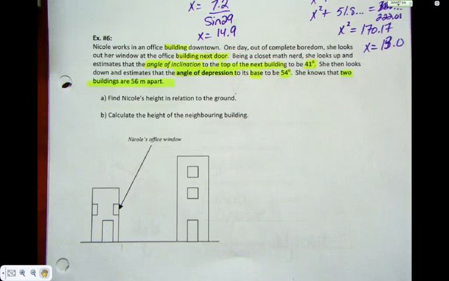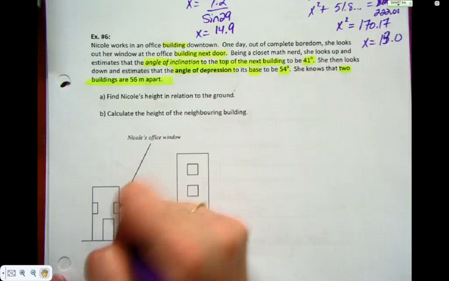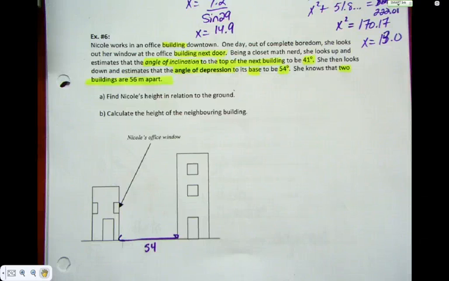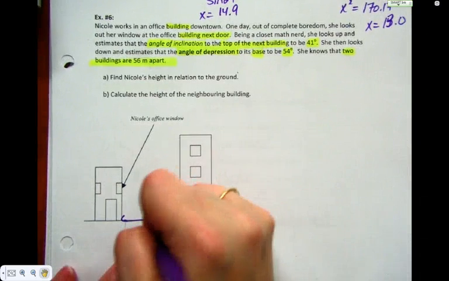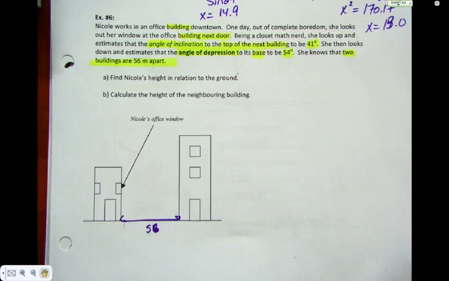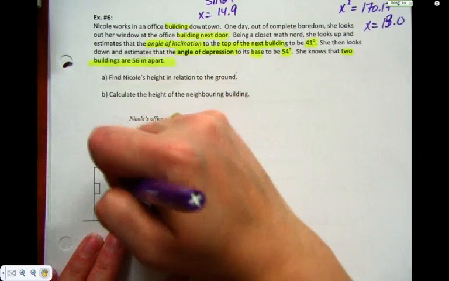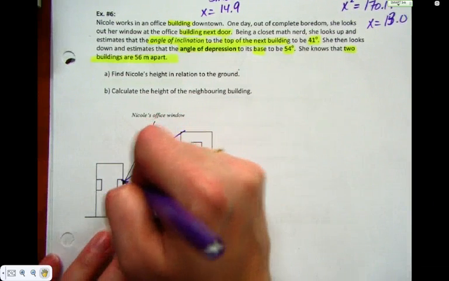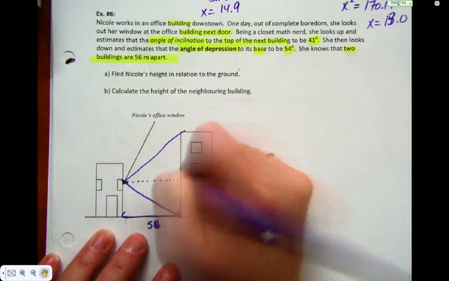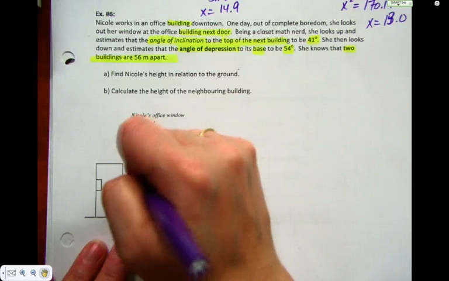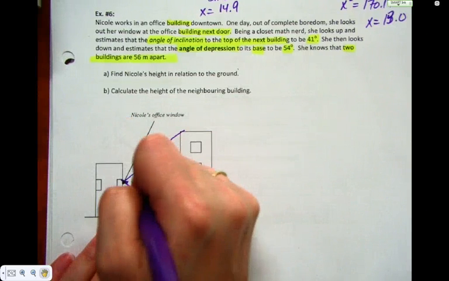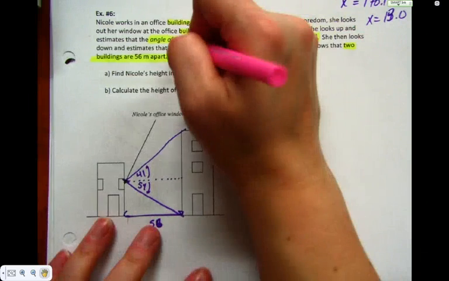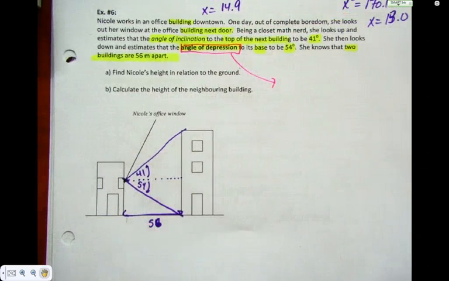Okay, so let's add all this to the diagram. We know the distance between is 56. We know she looks up to the top and down to the bottom. And the only thing we need to draw in there as well is the imaginary horizontal in order to get those two angles. Okay, so angle of inclination, 41. Angle of depression, 54. Whoa, that's the first time we're talking angle of depression. So I've marked it there for you.